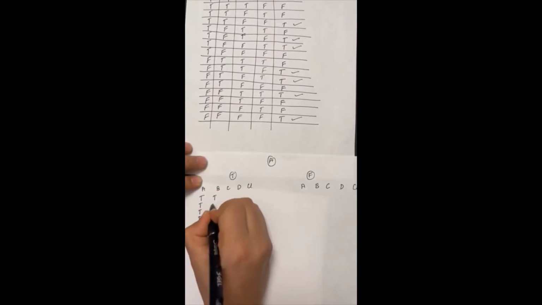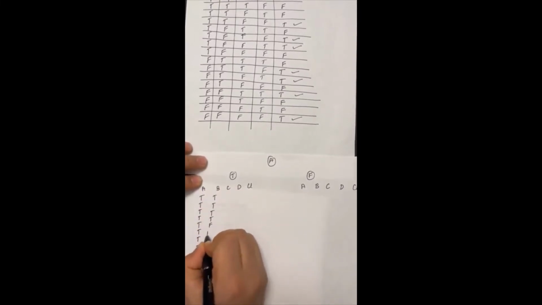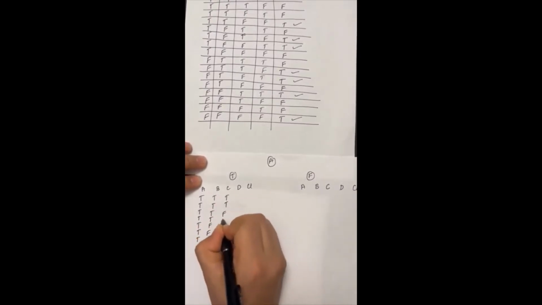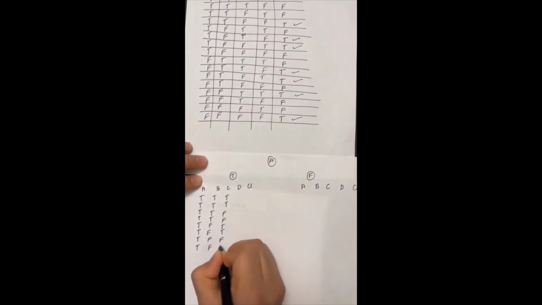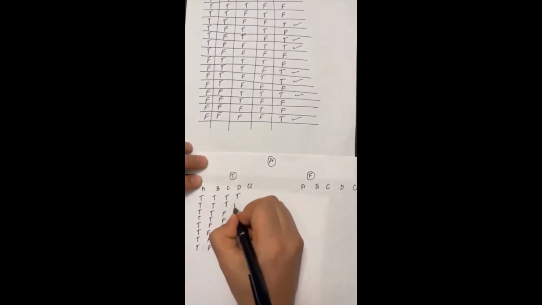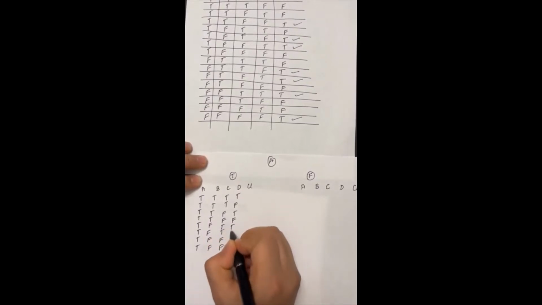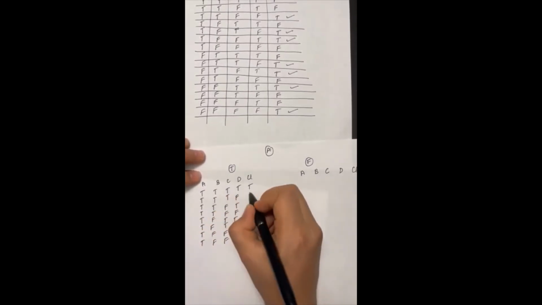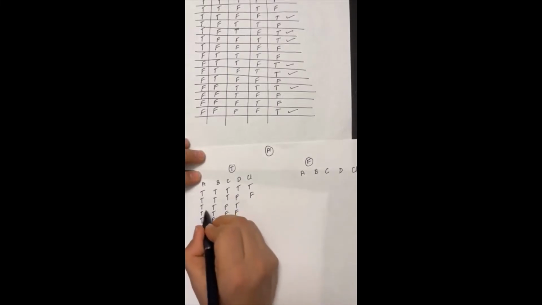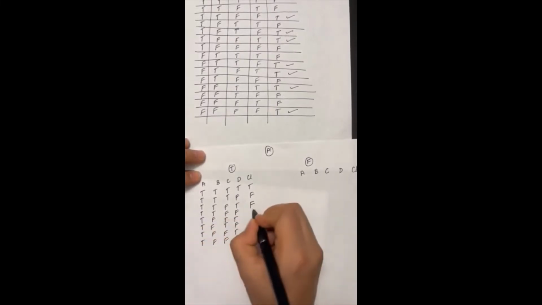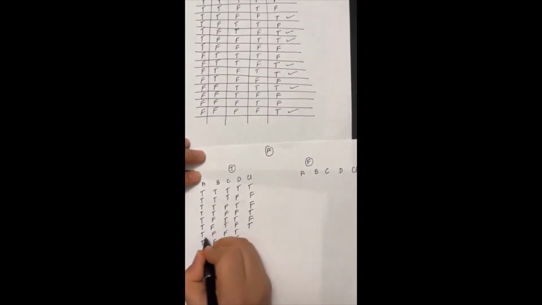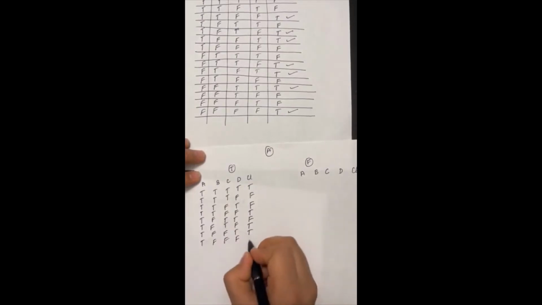It'll be true, false, true, false, true, false, and this will be true, false. Now the conditions for all true, it will be true. For 3 truths and false, it will be false. True, false, true will be false. True, false is true. True, false, true is false. True, false is true. True, false, true is true. And true, false is false.